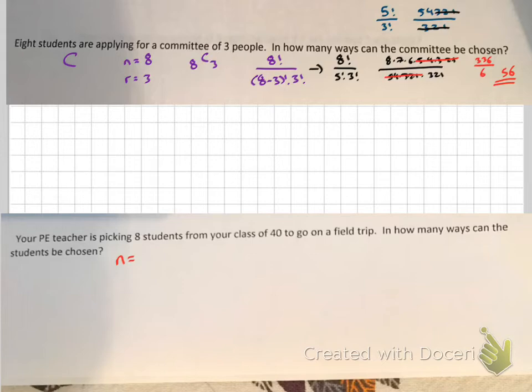So we have 40 students to choose from. We're choosing 8 times. So that would be a 40C8, which ends up being 40 factorial over 40 minus 8 factorial times 8 factorial.